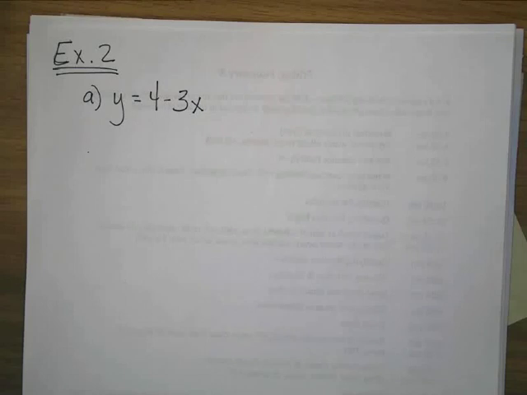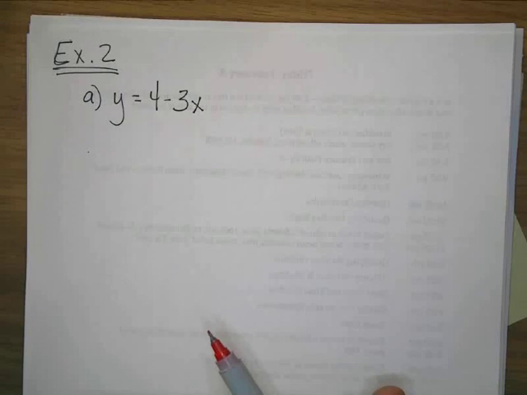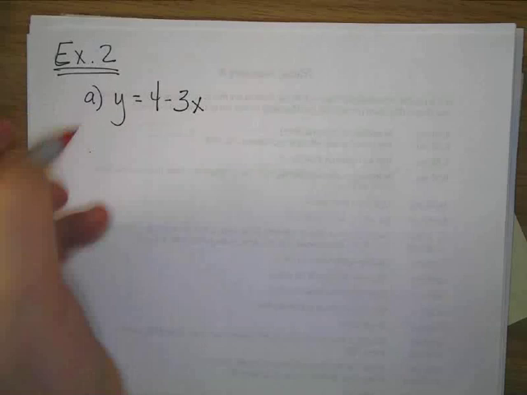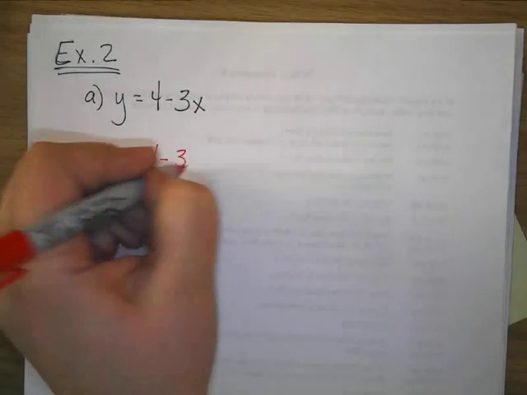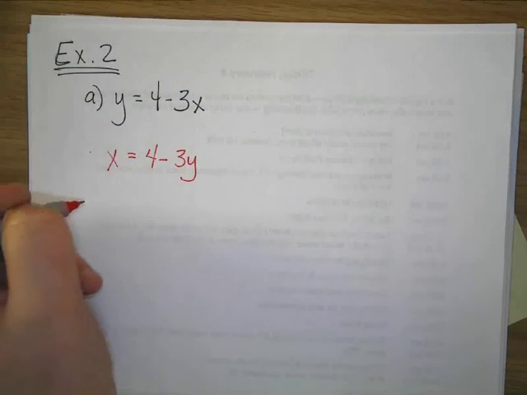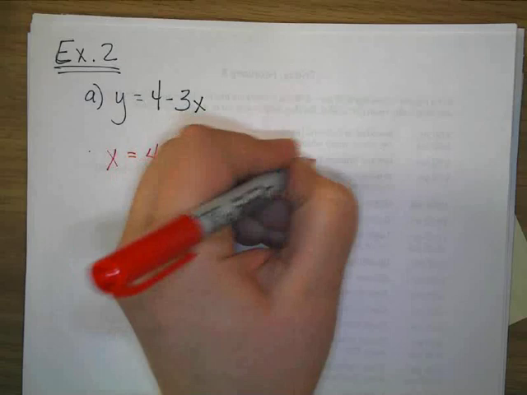Okay, there's a real important step. When we did the relation, what did we flip? X and Y. Our x's and y's. So when we find the inverse of a function, we're going to do the same thing. We're going to flip our x's and our y's. So instead of a y, we're going to have an x. And instead of an x, we're going to replace it with a y. And now what we're going to do is solve for y.